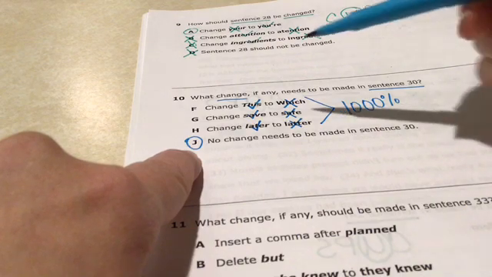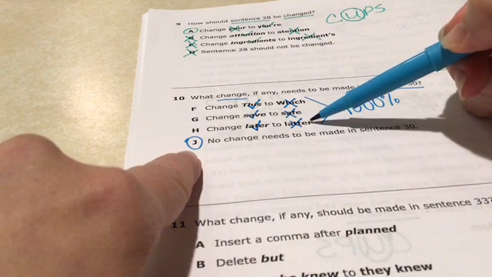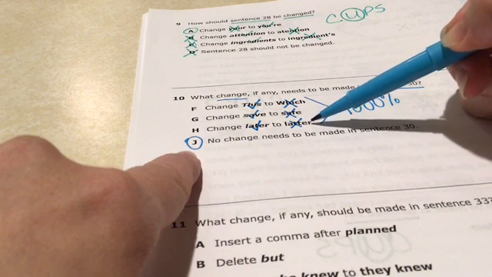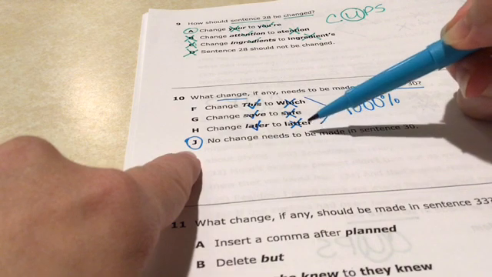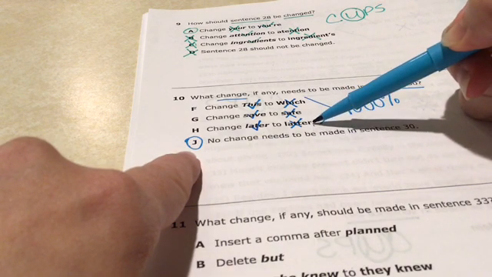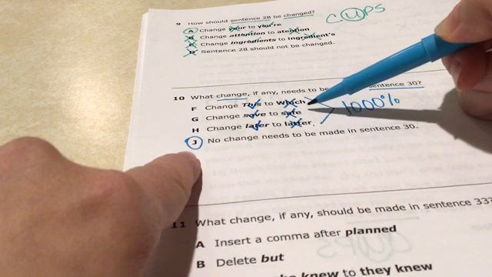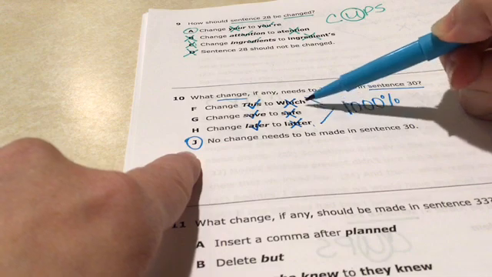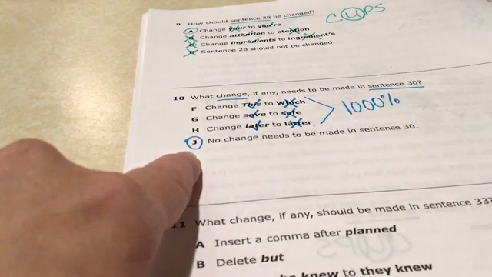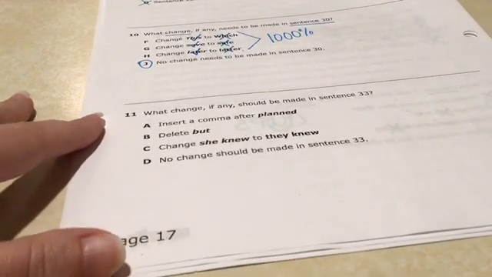Okay? Let's say I was unsure about how to spell later. If I was still unsure about an answer choice and I could not prove it for sure in my mind, I would not choose this answer choice until I have looked really carefully at this one if I were confused on it. Okay, you have to be sure about all three of the other ones before you can choose make no change. Okay, let's look at number 11.